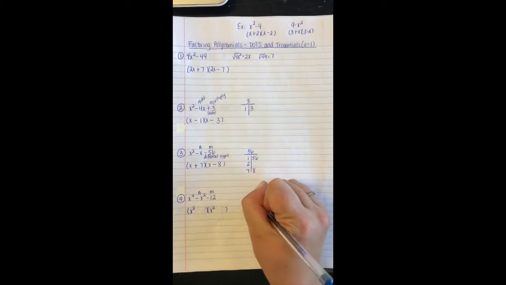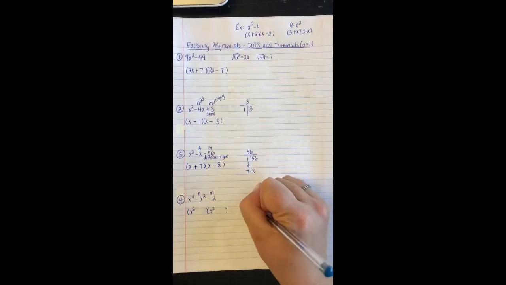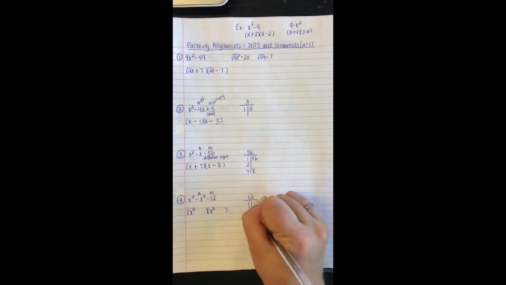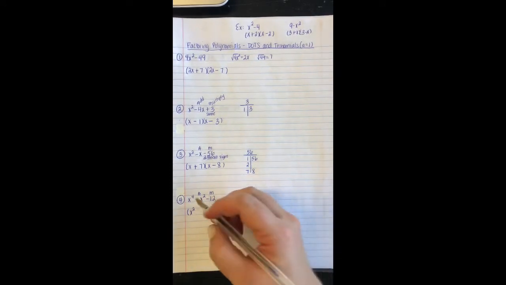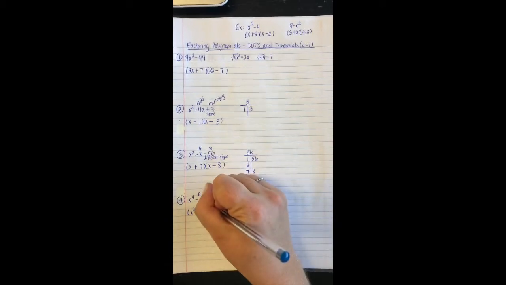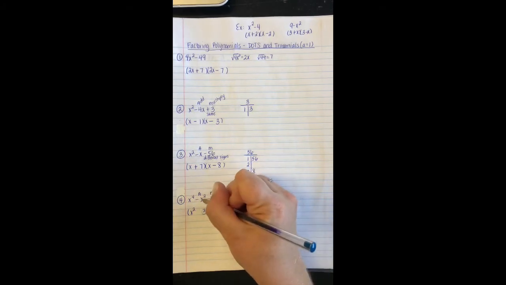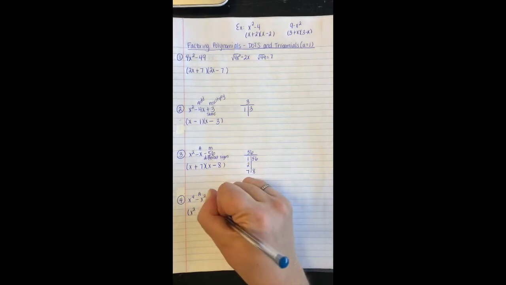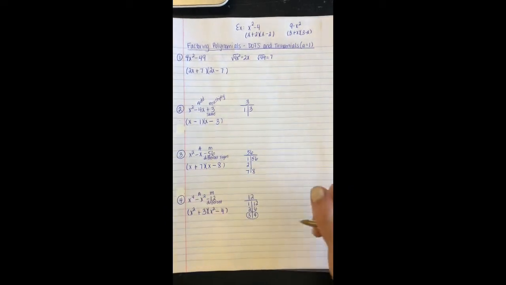What numbers multiply to be 12 and add up to be 1? 1 and 12, 2 and 6, 3 and 4. It's going to obviously have to be 3 and 4 that adds or subtracts to be 1. So I fill in the 3 and the 4. The fact that this is a negative means that they're different signs. And if they're different signs, the sign in the middle goes with the larger number. So 4 is bigger than 3, so 4 gets the negative, and 3 gets the positive.